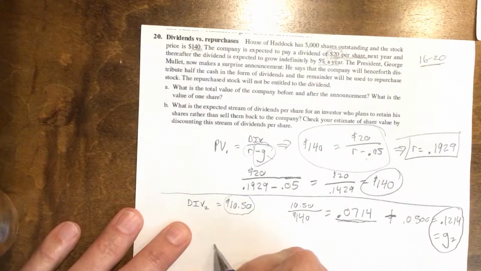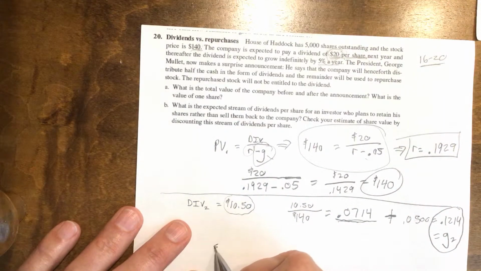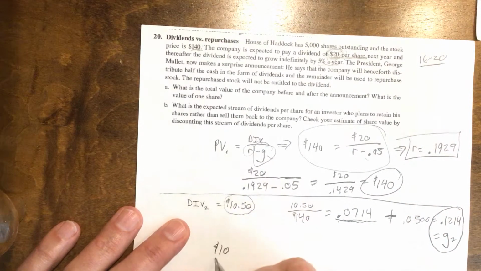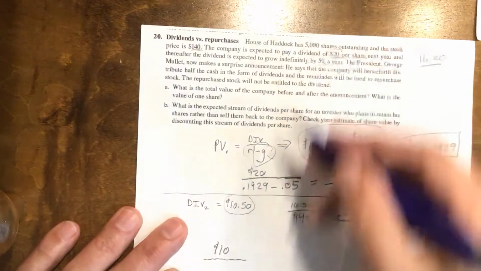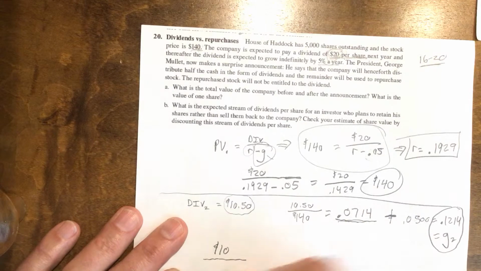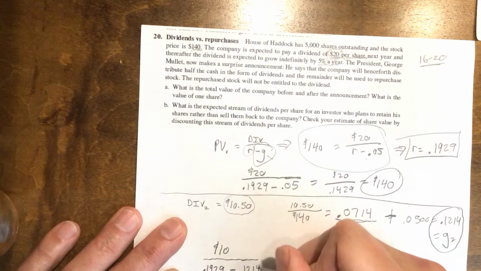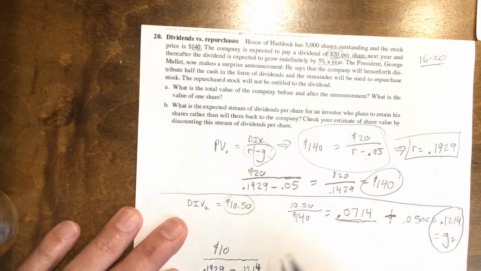So what's the value? Let's just start it out here. $10, I'm going to assume, because the dividend's been cut in half. And I'm going to assume the R is still the 0.1929. But the big difference here is this new G, much higher G. So you're making the denominator smaller, and since you're dividing, that means the total value is going to be greater.